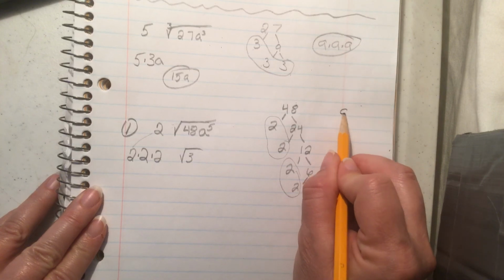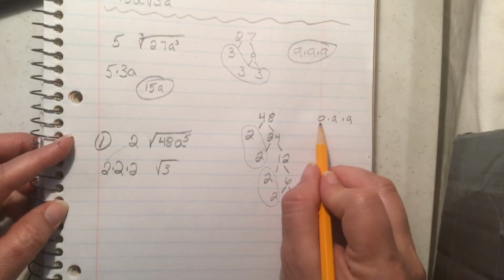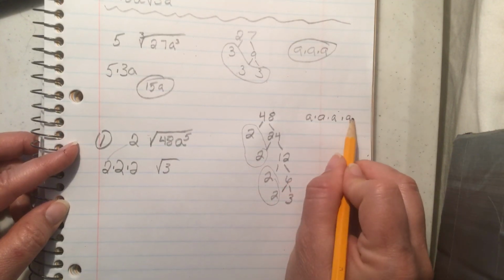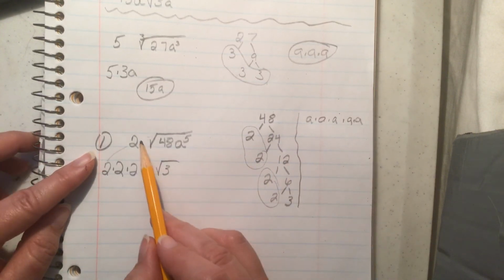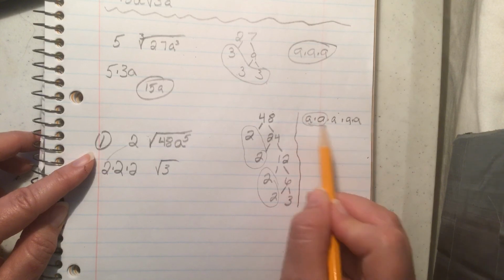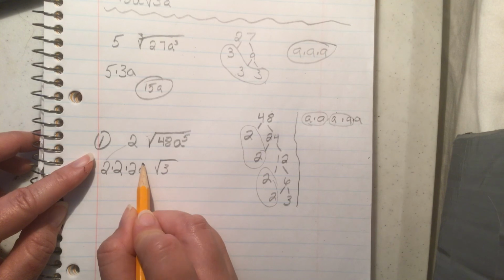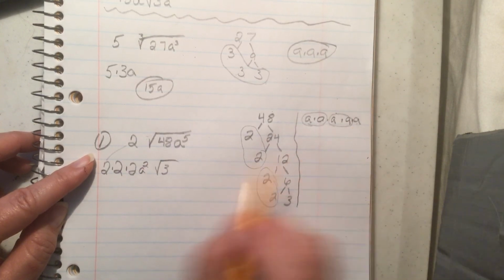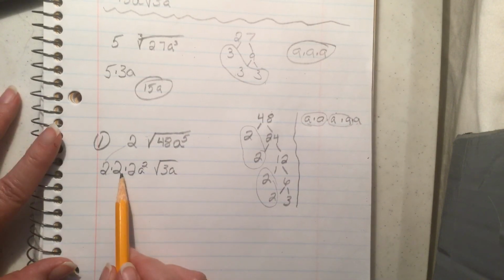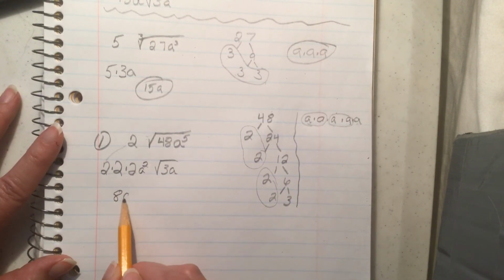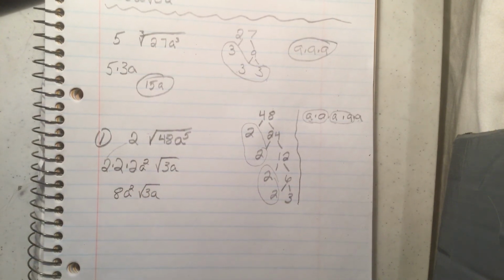All right, let's come over here and do this with the a. So we've got a, 1, 2, 3, 4, 5. We're looking for sets of 2 because it's a square root. It's 1 set and 2 sets. So 2 of these come out and 1 gets left in. Okay? 2 times 2 times 2 is 8. A squared. 3a is left inside.